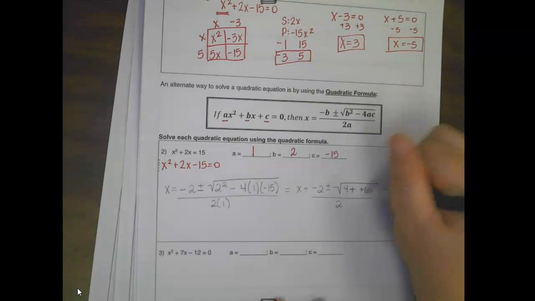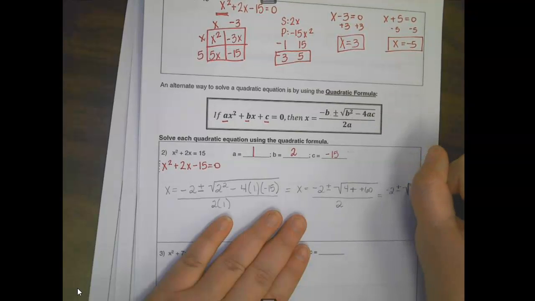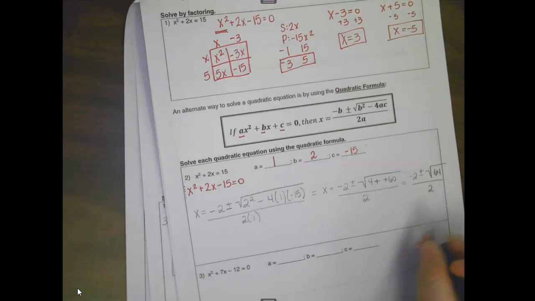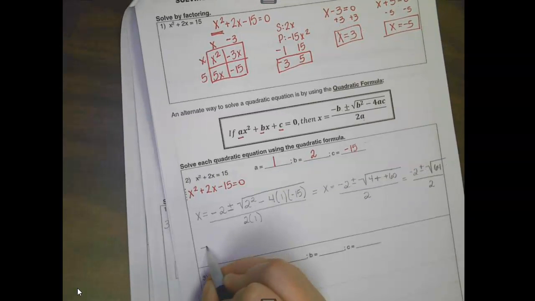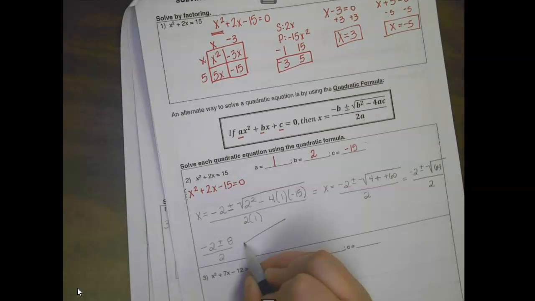Continue. I still have stuff under my square root, so I'm going to do negative 2 plus or minus the square root of 60 plus 4, which is 64, over 2. Let's go one more step. Negative 2 plus or minus the square root of 64 is 8, over 2. So this is where it splits.